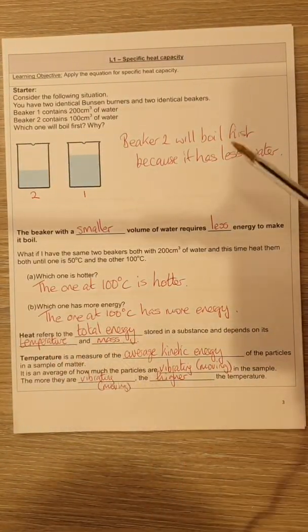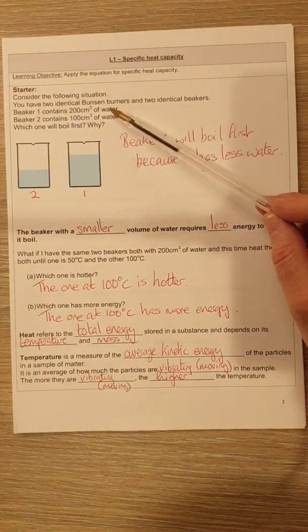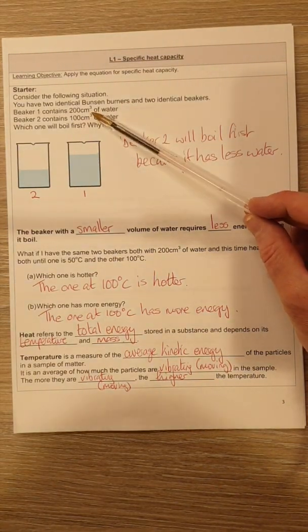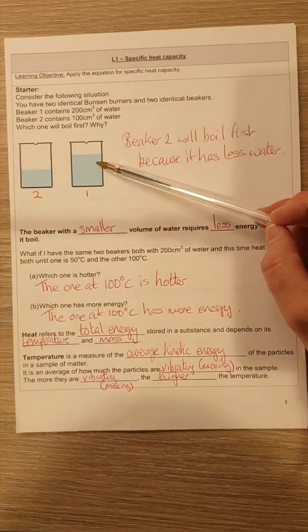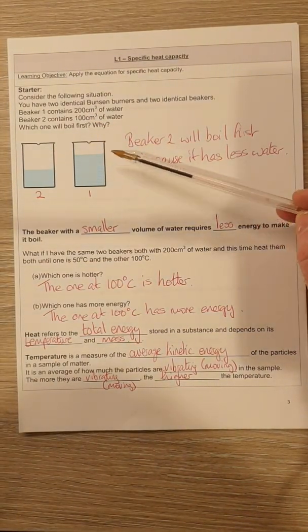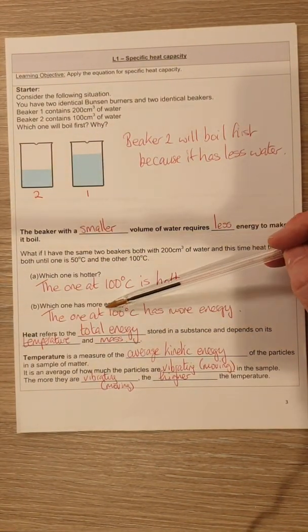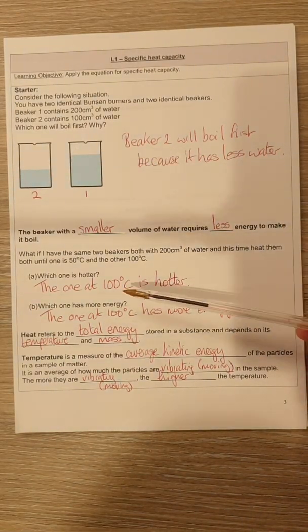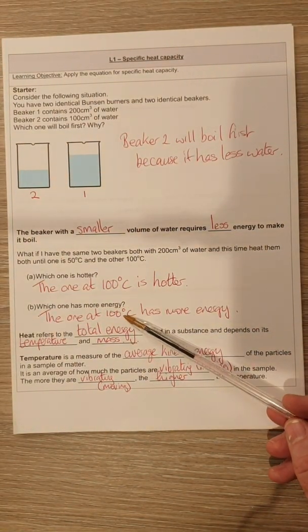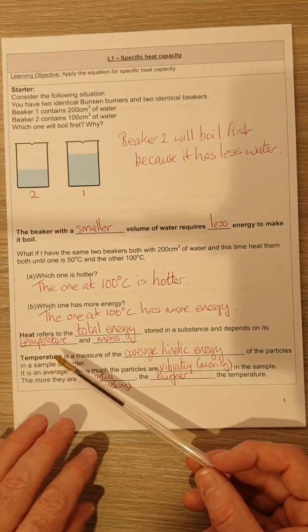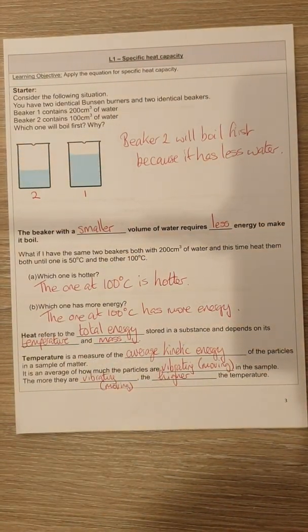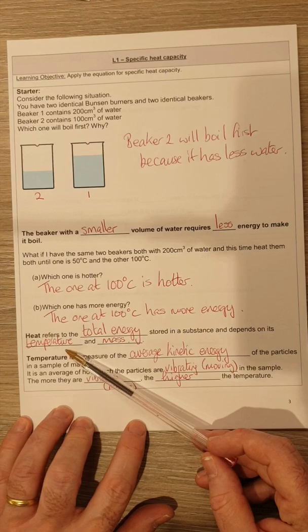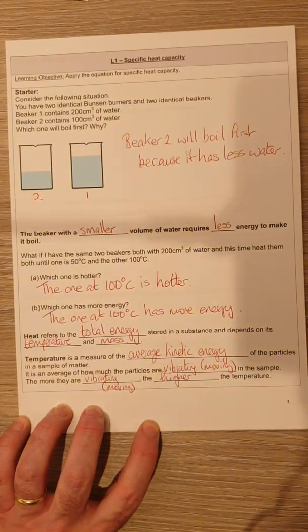How do we know that? Because here we saw that to boil the beaker that had got twice as much water, we needed to put in more energy. So the more mass there is, the more energy we have to put in. And also we saw that one that was raised to a higher temperature will have more energy. So the amount of energy stored in a substance will depend on what temperature we put it to and how much of it there is.